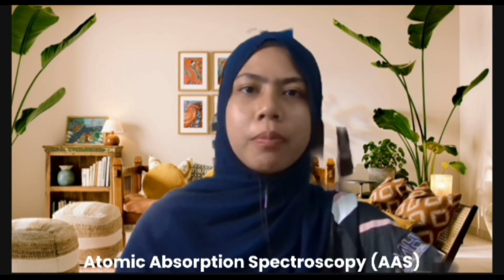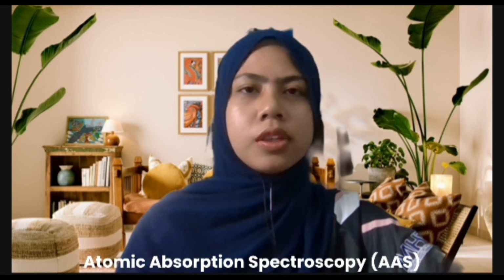For the last question, suggest an alternative analytical technique for Na and K determination. The alternative analytical technique is atomic absorption spectroscopy, known as AAS, which is a suitable technique as it provides higher sensitivity and selectivity for metal ions such as sodium and potassium, especially in complex matrices after acid digestion.